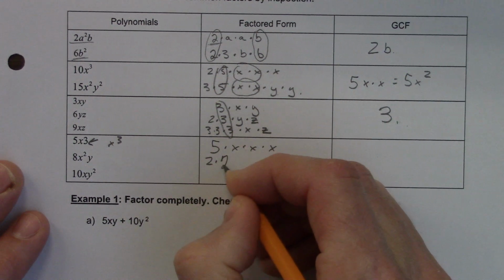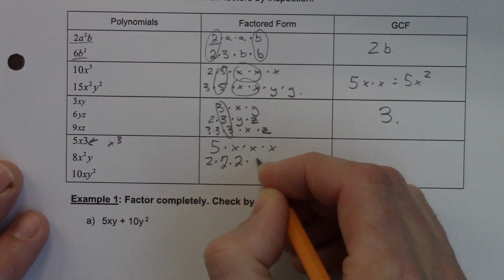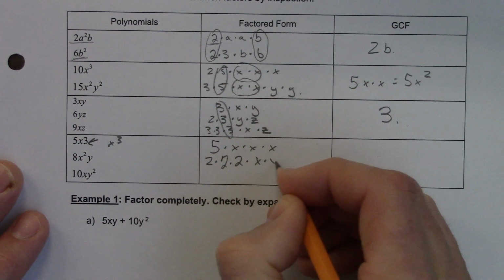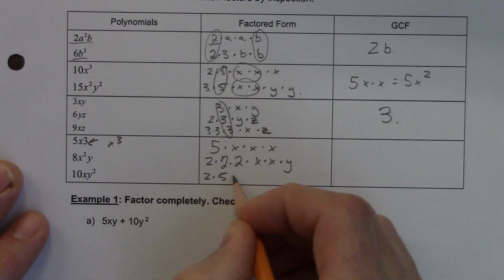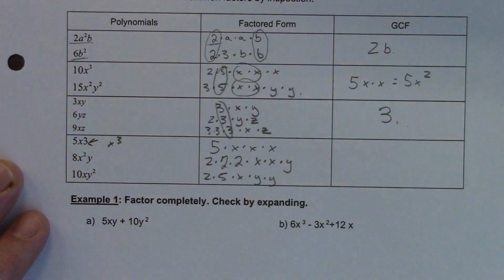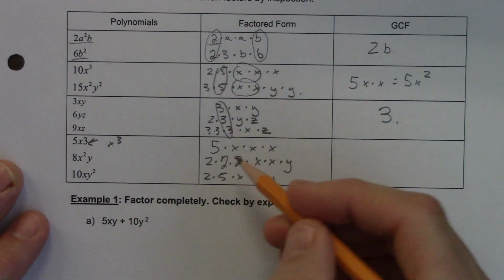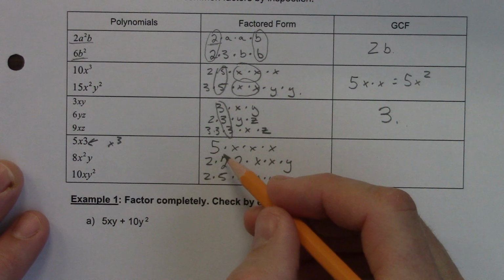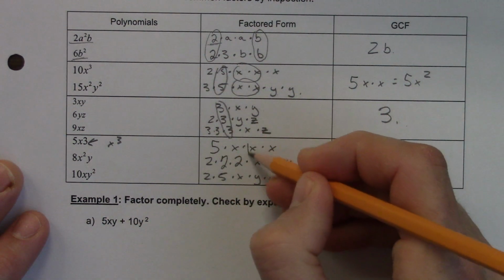I guess we could rewrite it like that. And 10 is 2 times 5 times x times y times y. So here we can see y is not in common. The only thing that's common is just x, yeah.